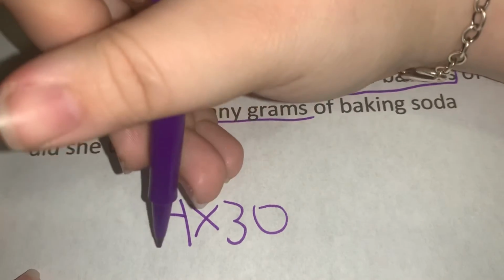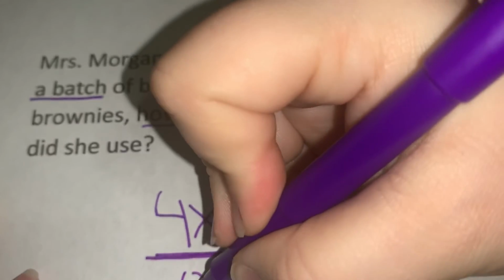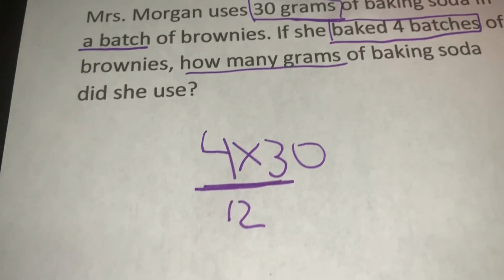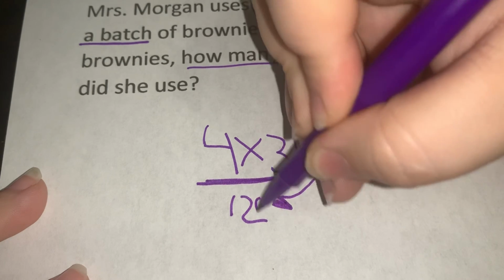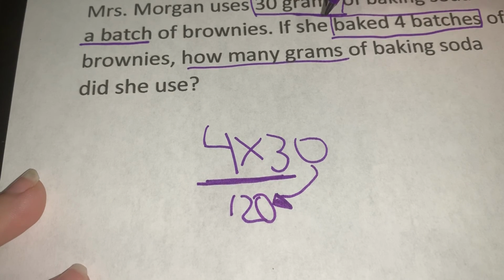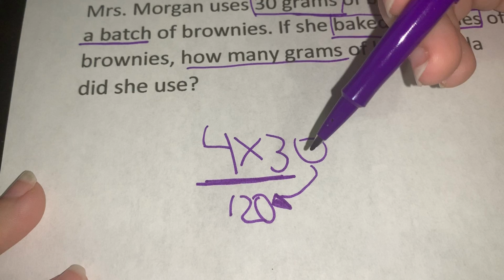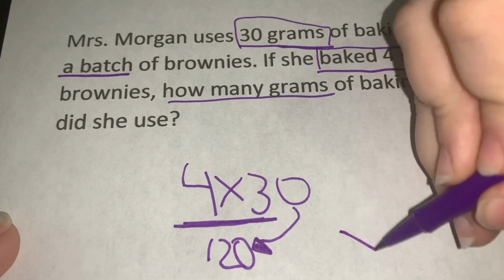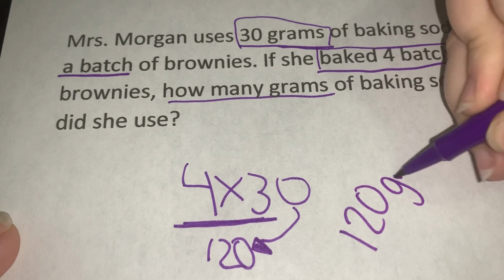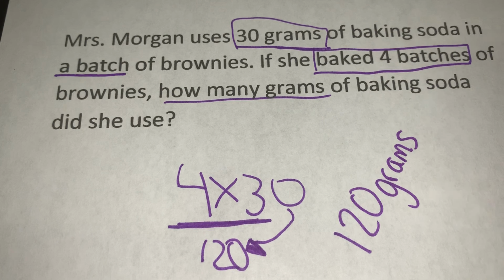All right, so here we go. 4 times 3 is 12. And then your 0 is put on at the end, so 120. Now, if I wanted to draw this out and do repeated addition, I could. But again, my answer is not complete because I have to add in the grams. So my answer is 120 grams. All right, guys, if you have any questions, let me know.